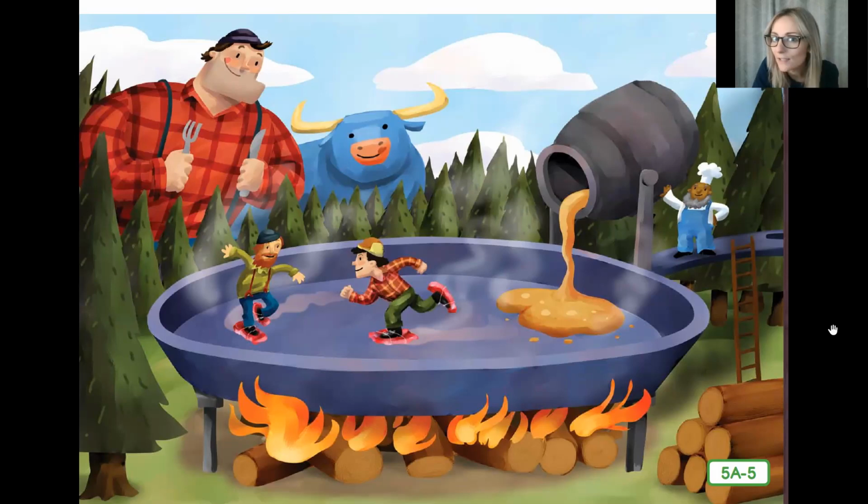Babe making lakes with his footprints is another example of what? Exaggeration.